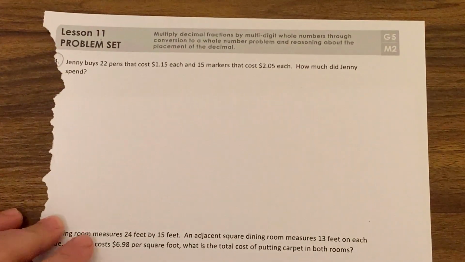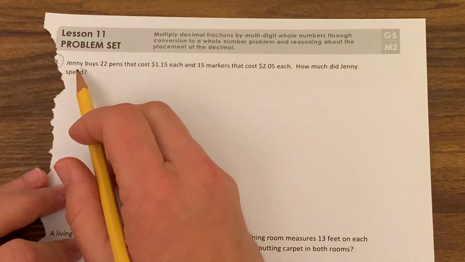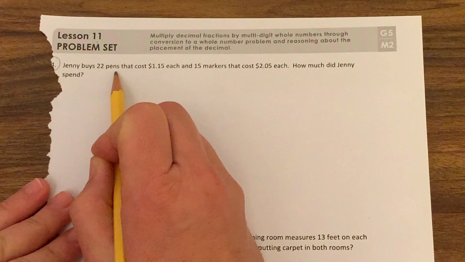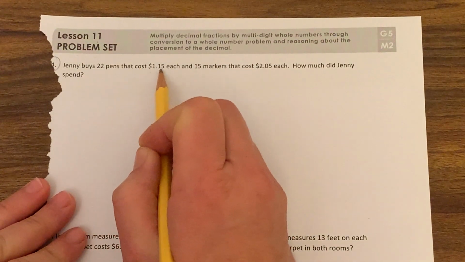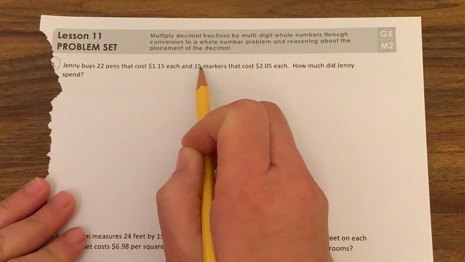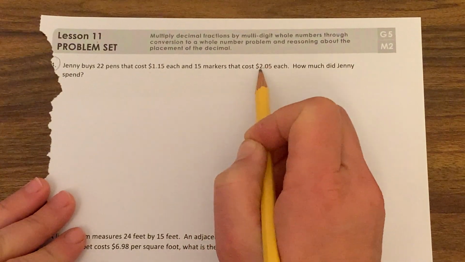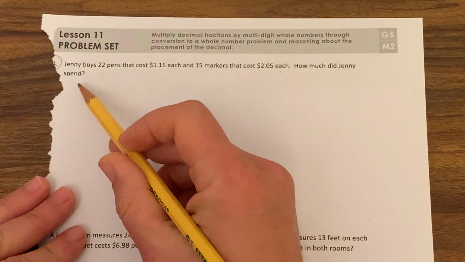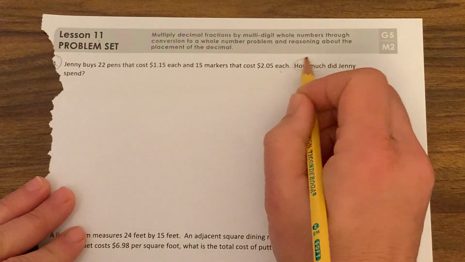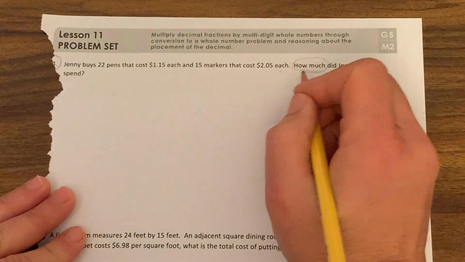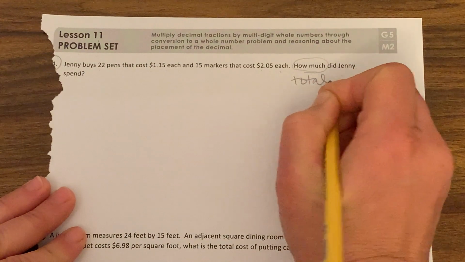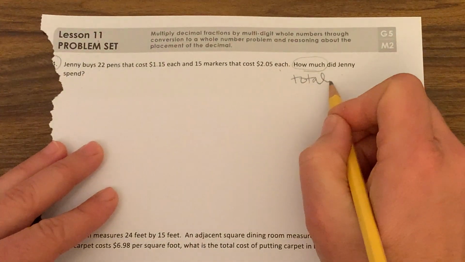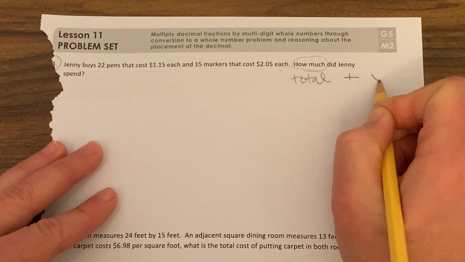So find the one that says Jenny. Okay, and read along with me. Jenny buys 22 pens that cost $1.15 each, and 15 markers that cost $2.05 each. How much did Jenny spend? So whenever it says how much, I know it's looking for a total. Remember, you can always write all over word problems. You don't need to leave them all pretty, which means I'm either going to be adding or multiplying.